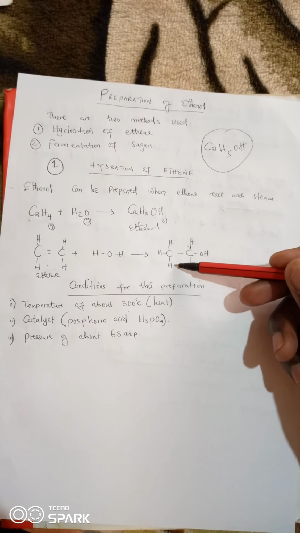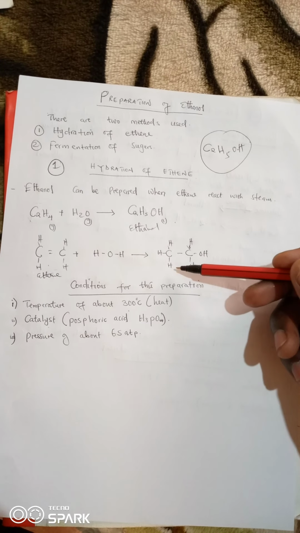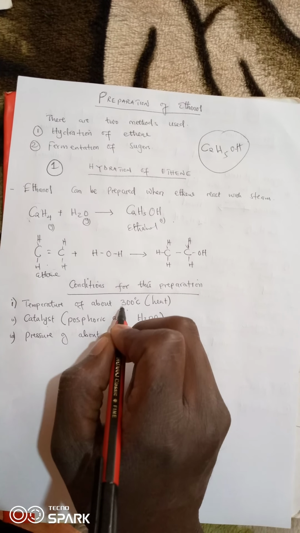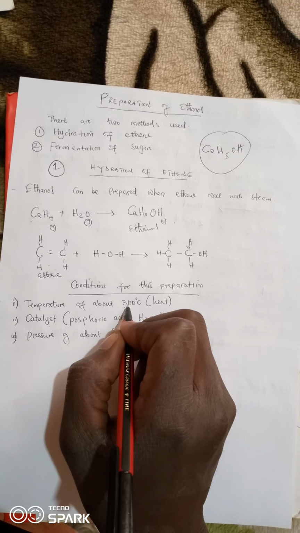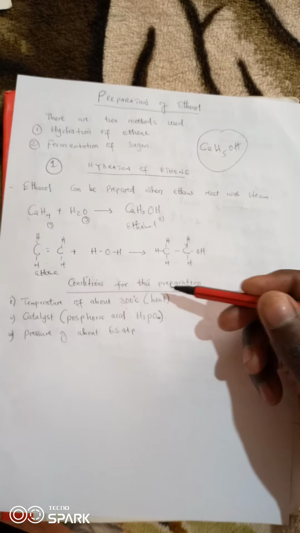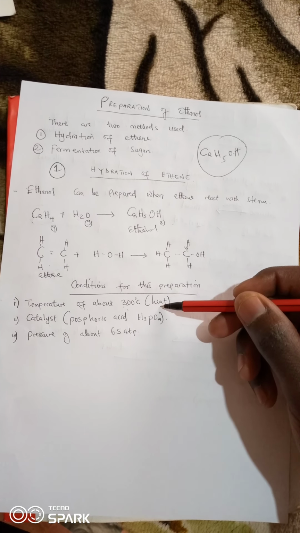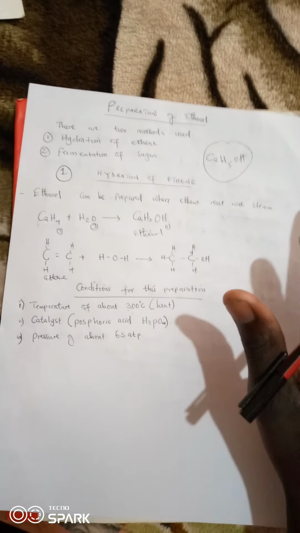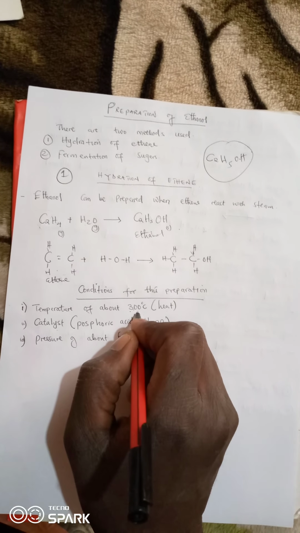Now, condition for preparing ethanol using this method. 1, the temperature should be about 300 degrees Celsius. Now, it means this is heat. This is a condition. Even in an exam, if they ask you to write the condition for preparing ethanol, temperature should be about 300 degrees Celsius.